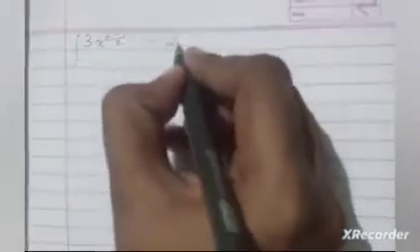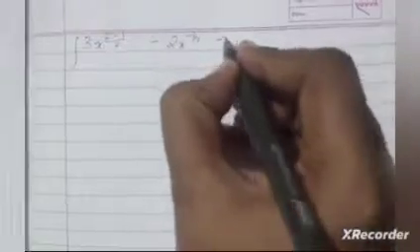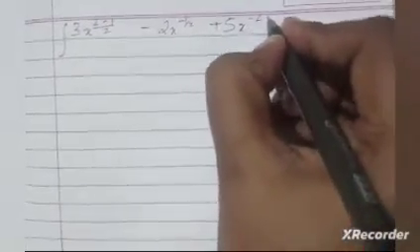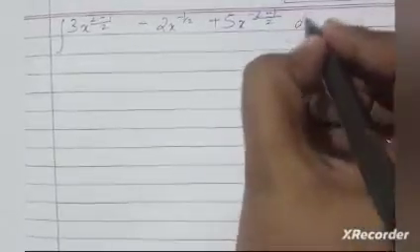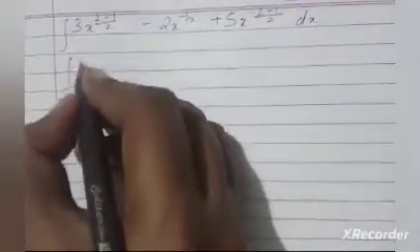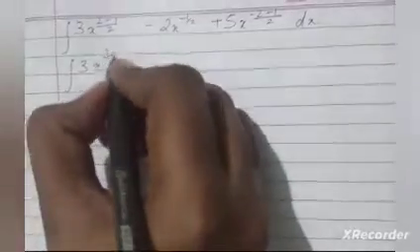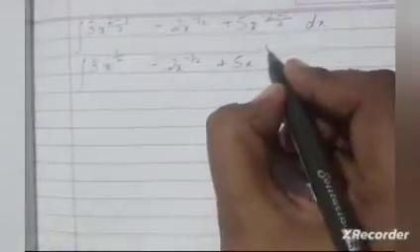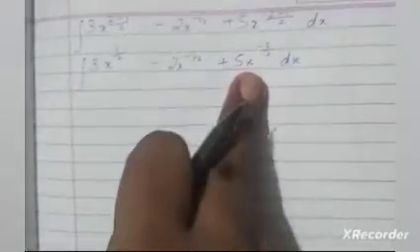Now integration 3 x to the power 2 minus 1 by 2, minus 2 x raised to power 1 by 2, plus 5 x to the power minus 2 minus 1 by 2 dx. Integration 3 x 1 by 2, minus 2x raised to minus 1 by 2, plus 5x minus 3 by 2 dx.